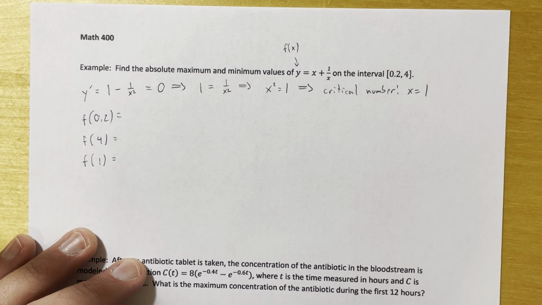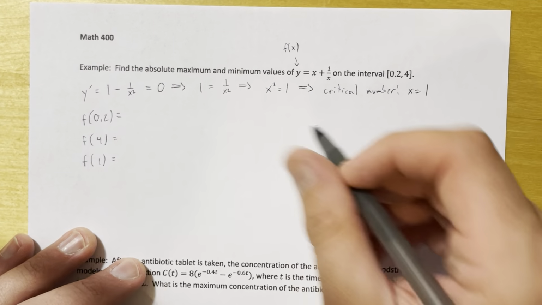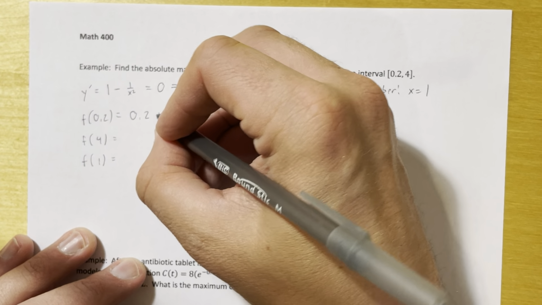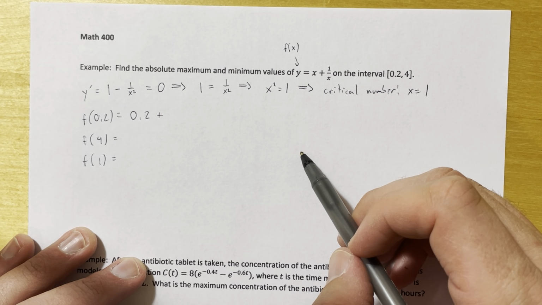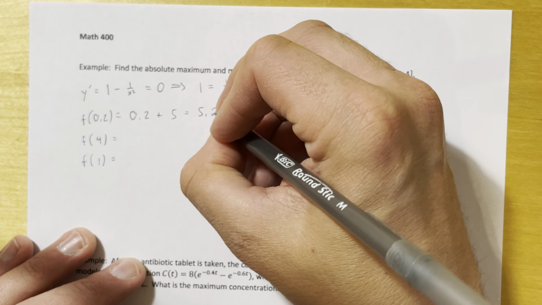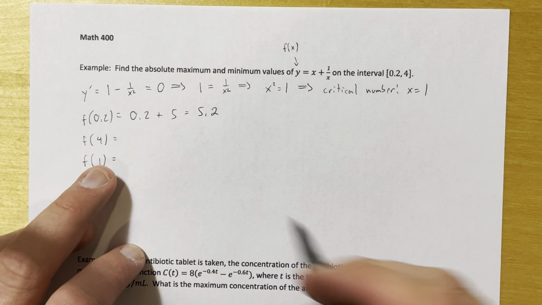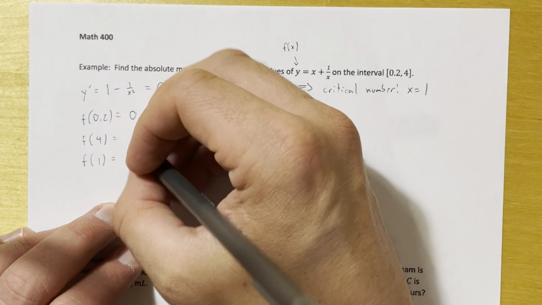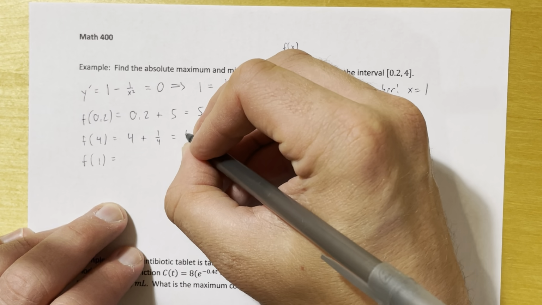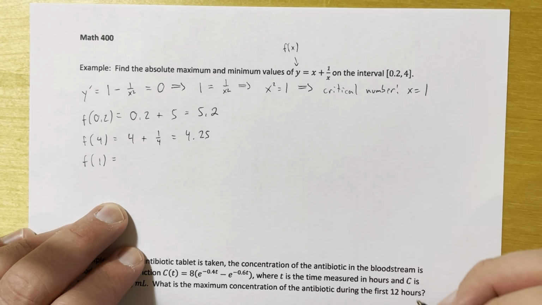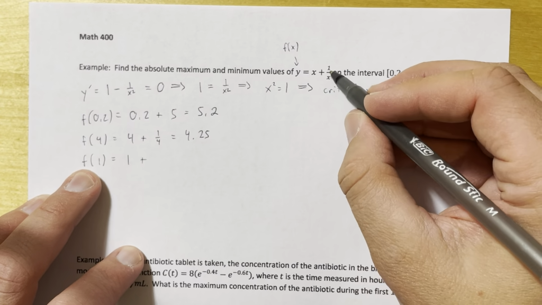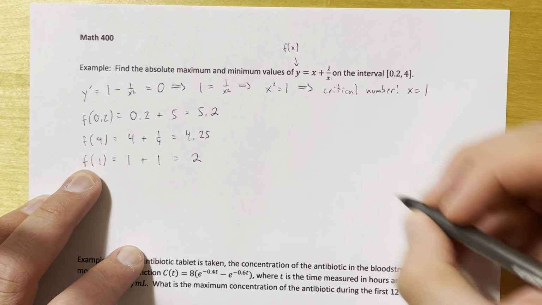Well, f of 0.2. 0.2 is the same thing as 1/5. So if you think about that, x is 0.2 plus the reciprocal of 0.2. The reciprocal of 1/5 is 5. That's equal to 5.2. Now let's plug in a 4. Plugging a 4 into this function would give me 4 plus the reciprocal of 4, which is 1/4. That's 4 1/4, or 4.25. Finally, let's plug in a 1. That's 1 plus the reciprocal of 1, which is just 1, 2.